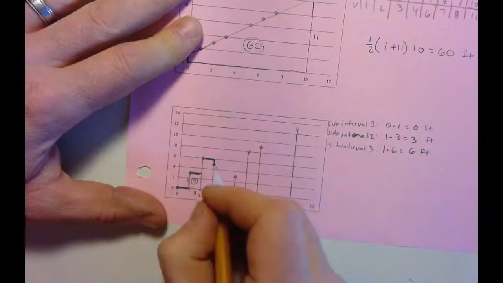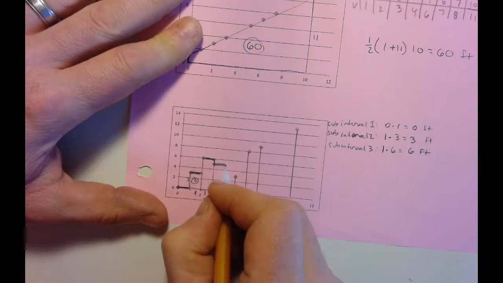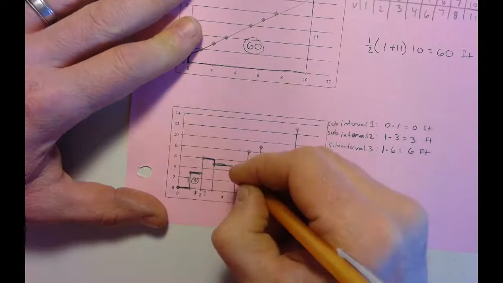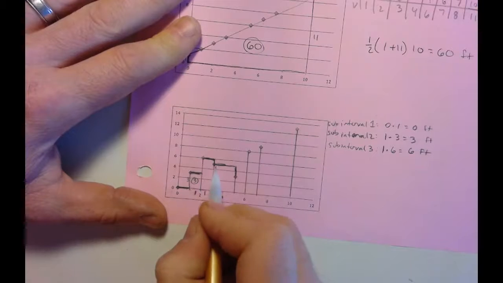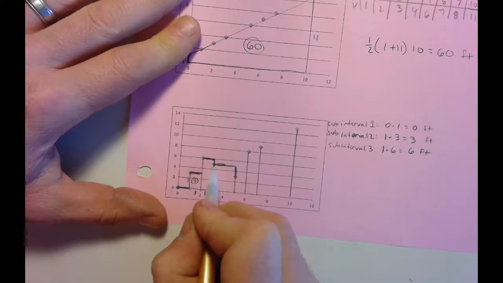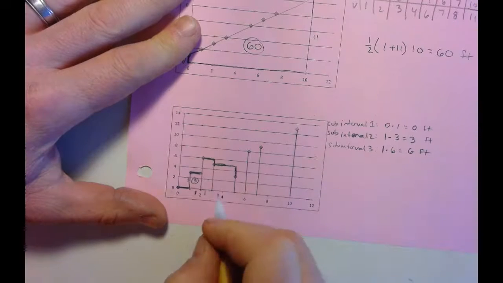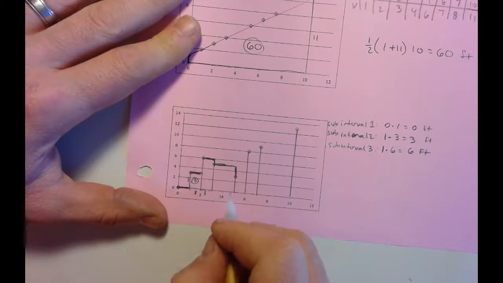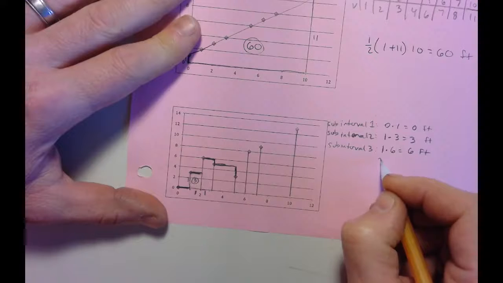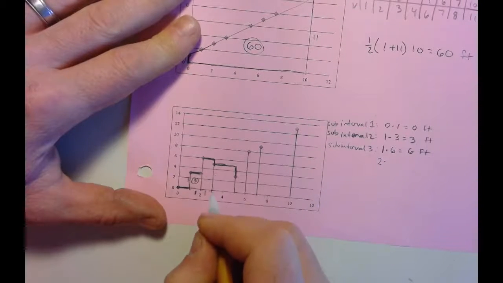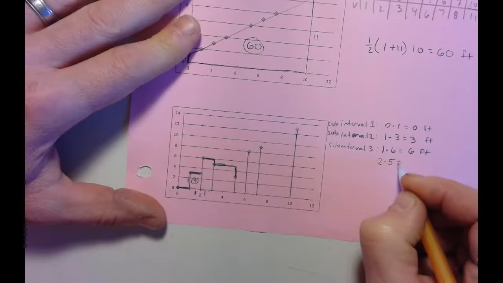For the next subinterval, let's assume that for this left endpoint, we remain at that velocity throughout the entire thing. That subinterval has a length of 2 units. It goes from 3 to 5, so it's 2 units, and it has a velocity of 5 feet per second.